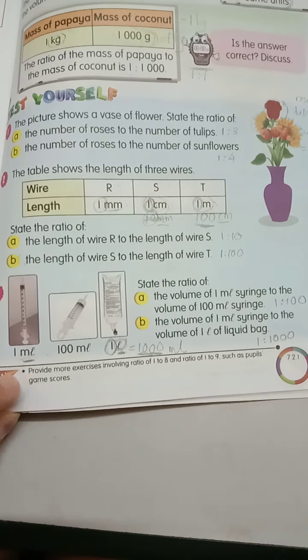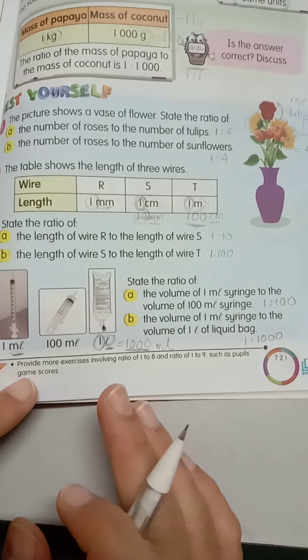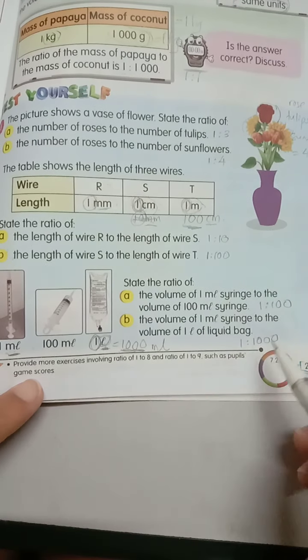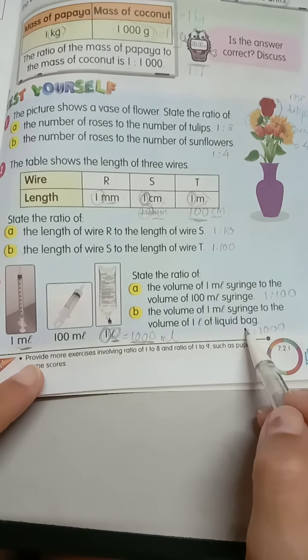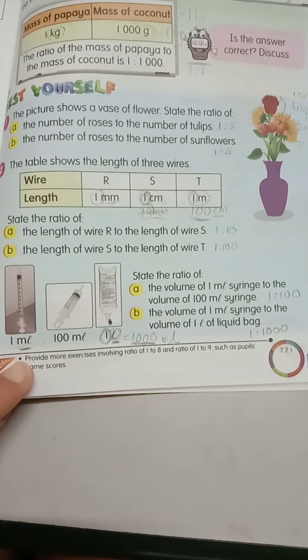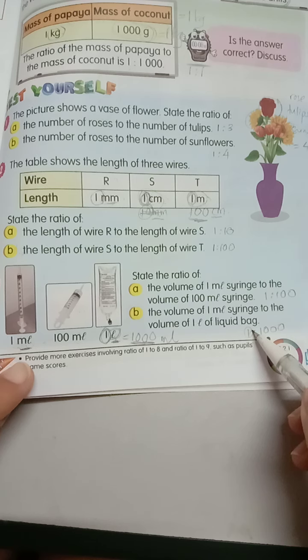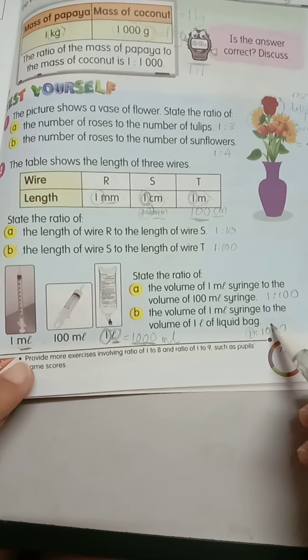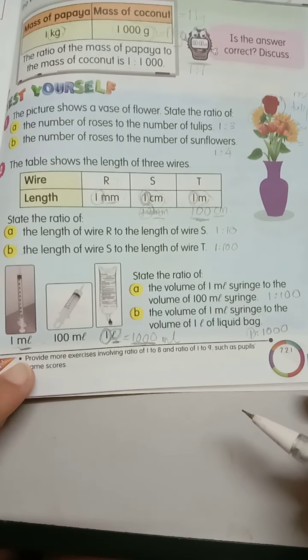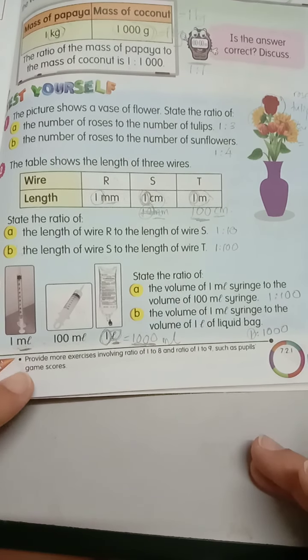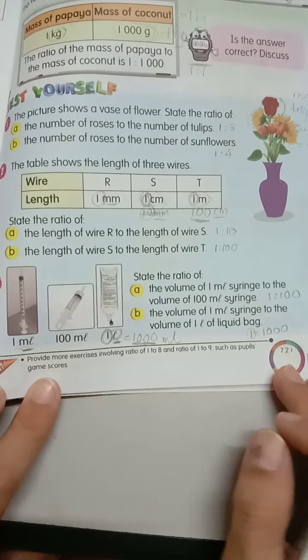All right, so that is the ratio to compare. So it means here, every 1 milliliter of syringe, there will be 1000 milliliters in a liquid bag. So that's the ratio. I hope you can understand so far.